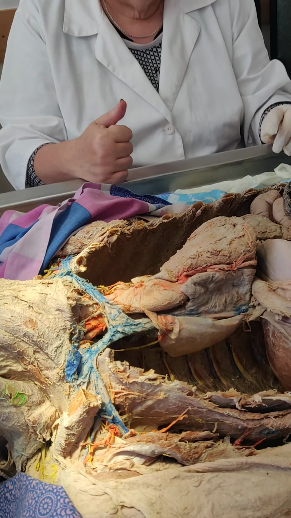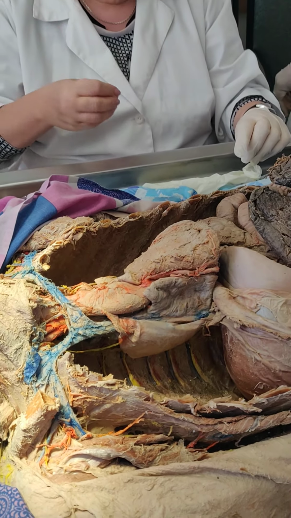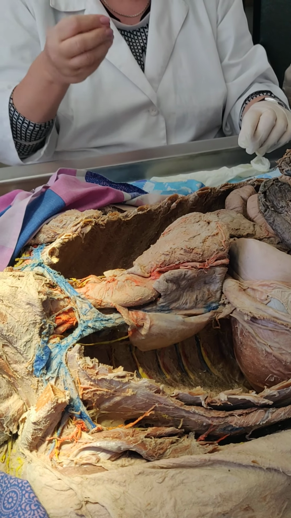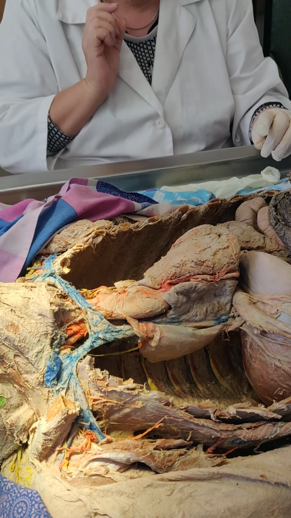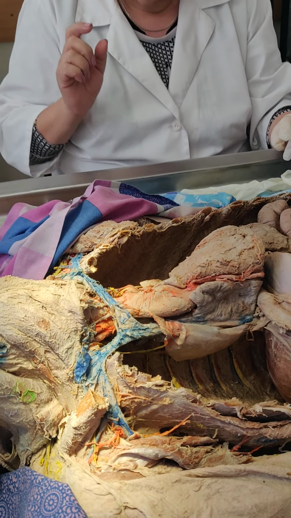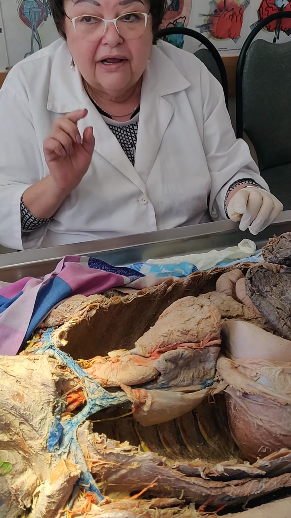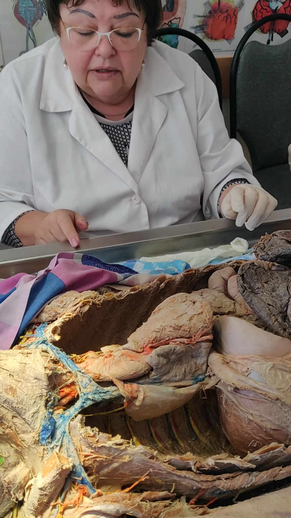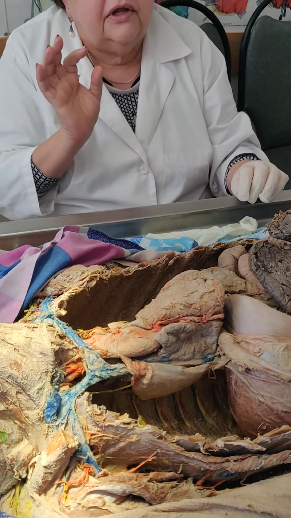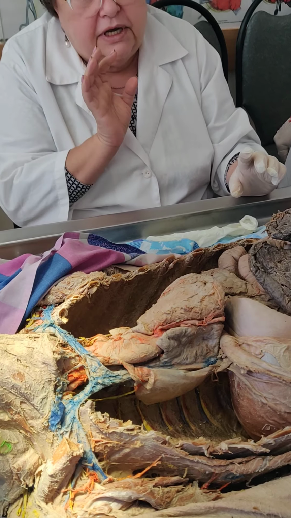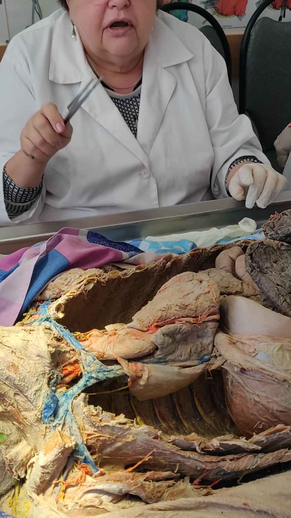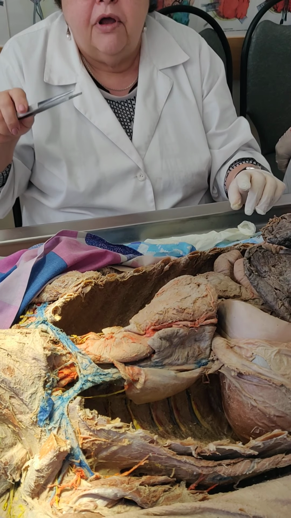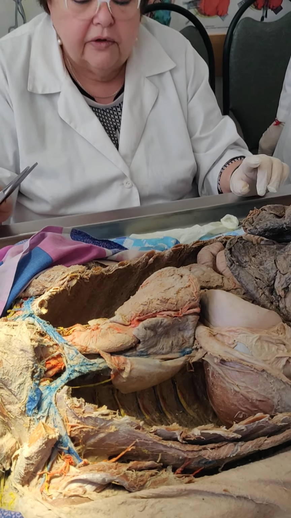Now we perform operations on the lungs, on the vessels, on the heart, and so on. That's why we need to border a small location, only such a part in which we will perform an operation.